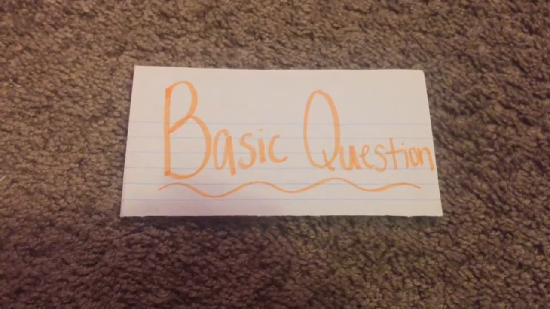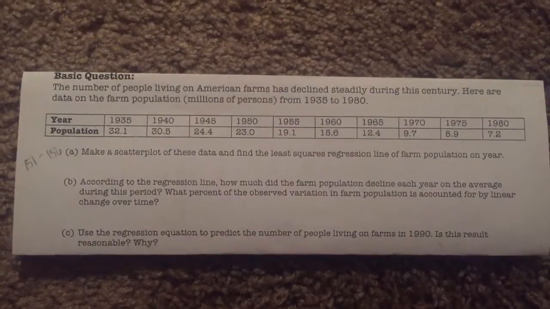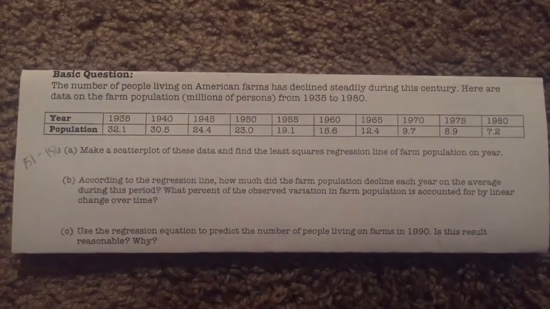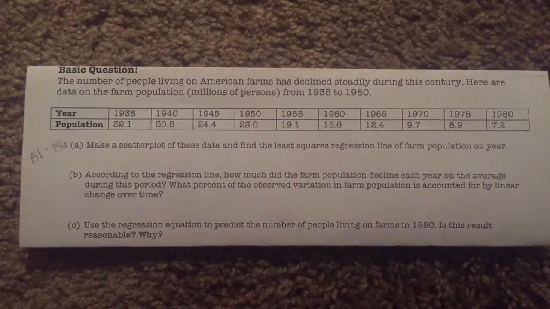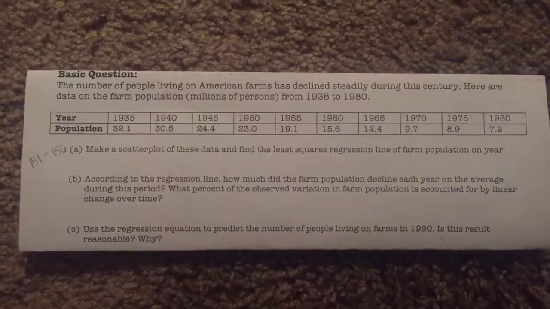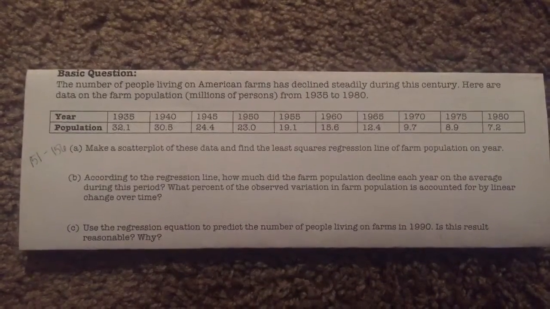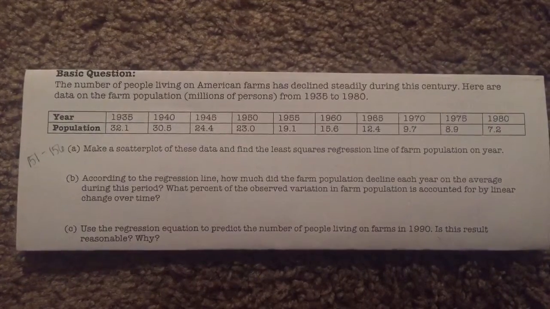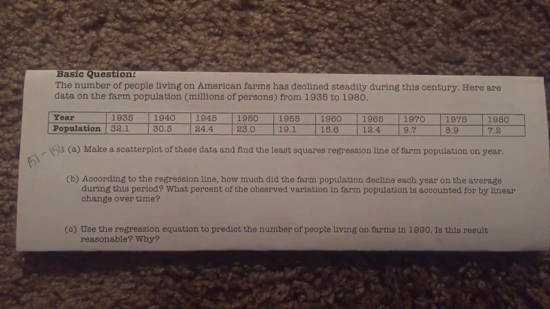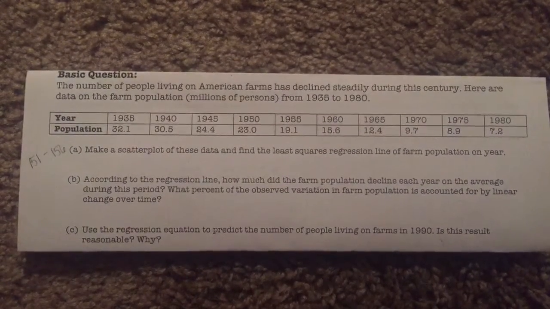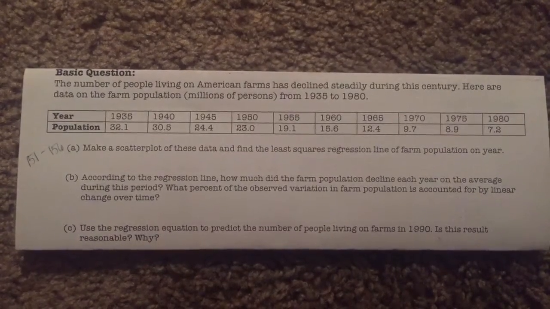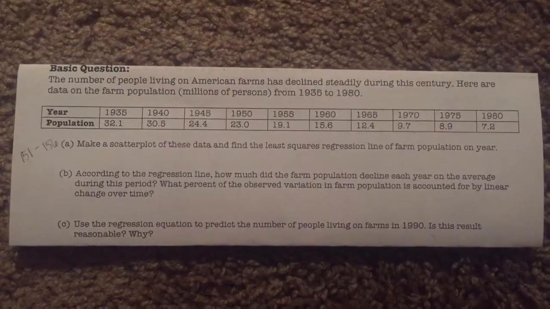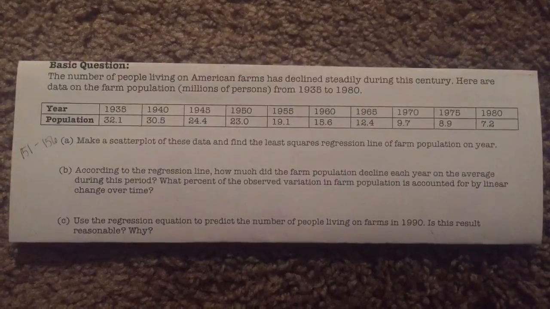First, we will start off with the basic question. The basic question reads, the number of people living on American farms has declined steadily during this century. Here are data on the farm population, millions of persons from 1935 to 1980. A. Make a scatter plot of this data and find the least squares regression line of farm population on year.